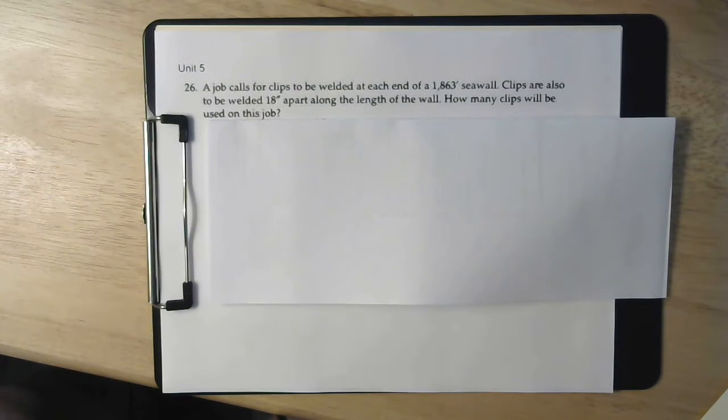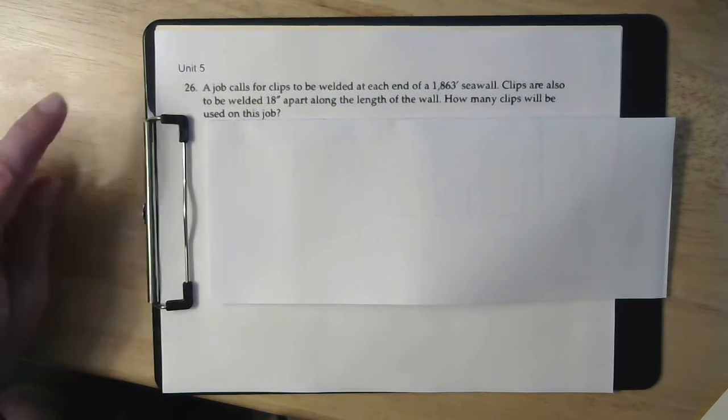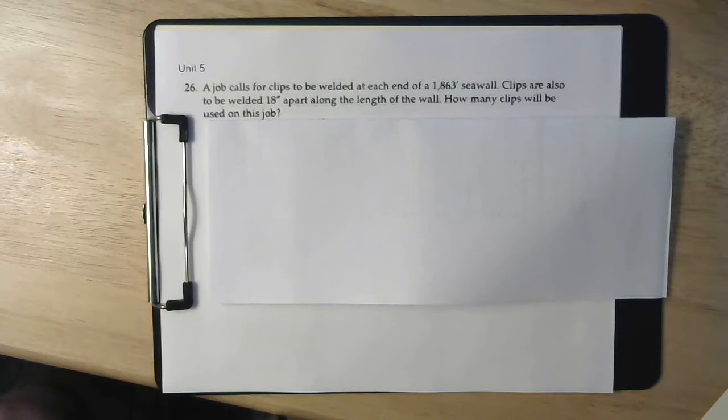When you get to real world problems, sometimes figuring out the right answer is a little more complicated than in some fake problem that we might make up, or just a problem with pure numbers. So I want to show you how to get started on number 26 from your homework, just as an example of that. So this problem says the job calls for clips to be welded at each end of an 1,863-foot seawall. Clips are also to be welded 18 inches apart along the length of the wall. How many clips will be used on the job?